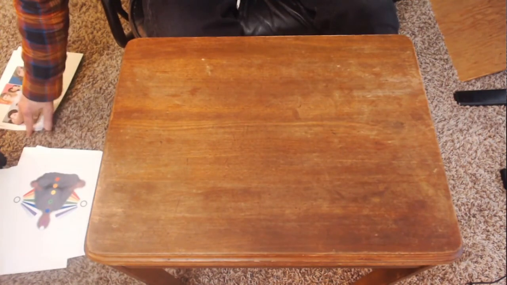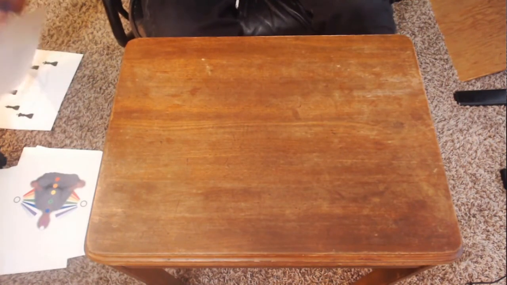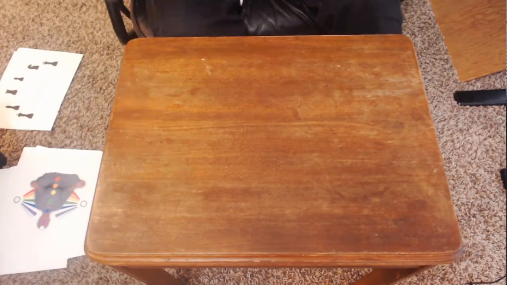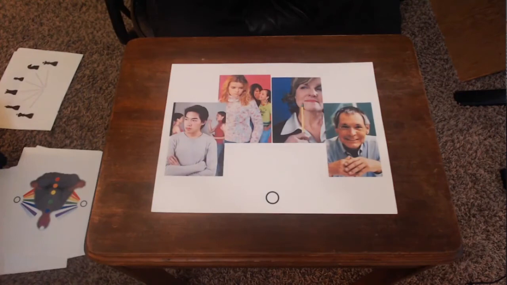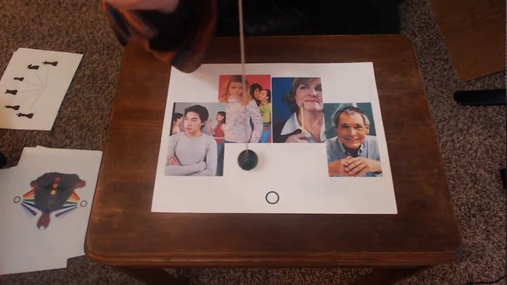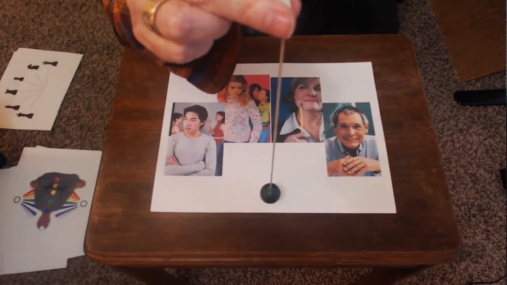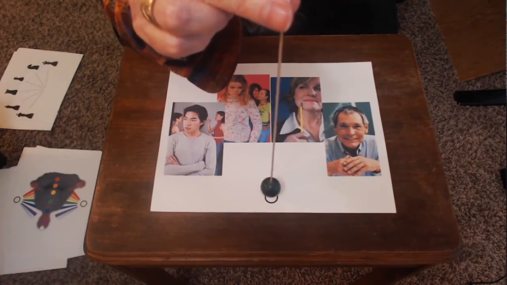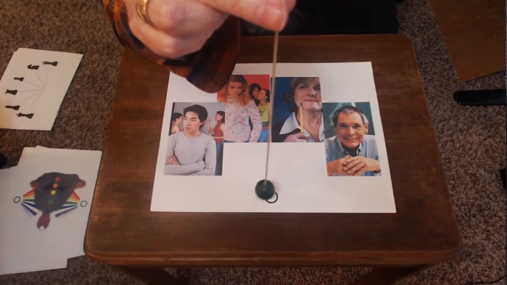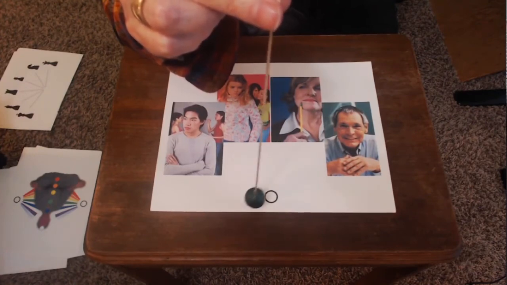But, as I said, we're winging it here, and we're going through personalities now. If I were to hold my pendulum over this, what kind of personality does tomorrow reveal? Well, it looks like it reveals my adult masculine personality.